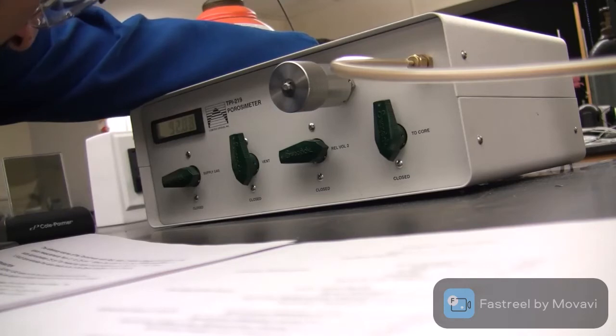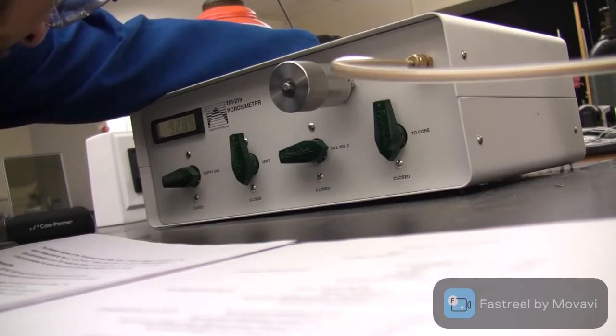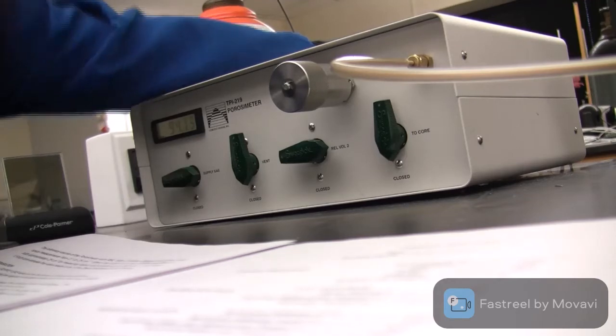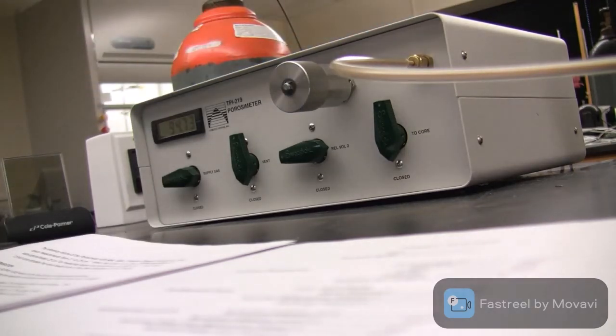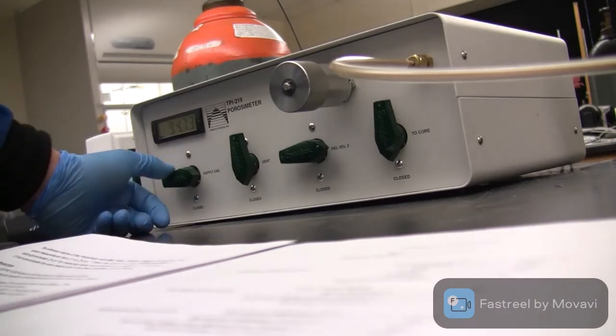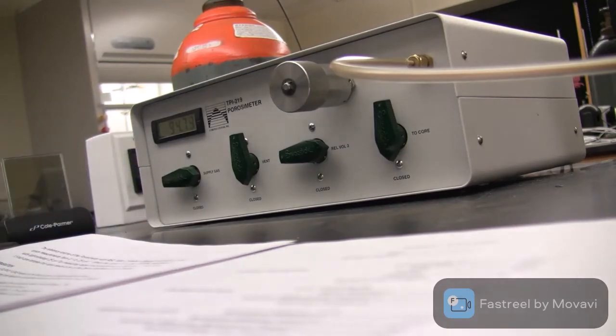I'm moving the knob slowly because I don't want to exceed the... Oops, now should be good. Okay, 94.73. So we wait for a few seconds, like 10 seconds or so, and then we close the supply gas valve.